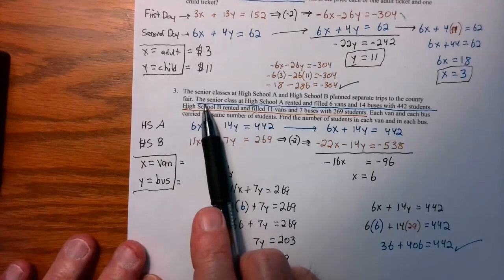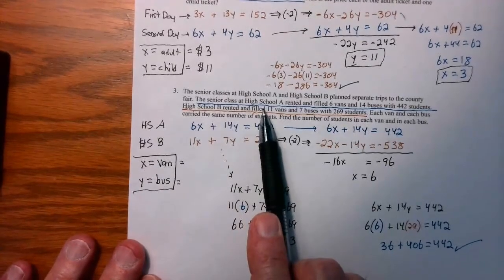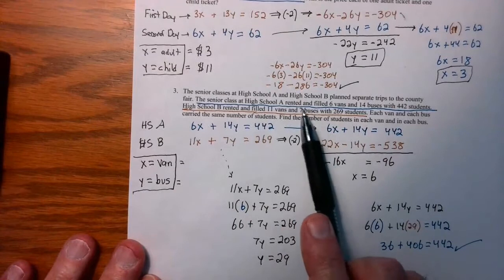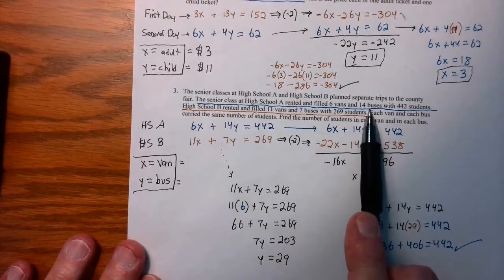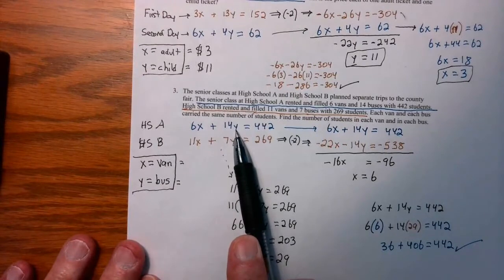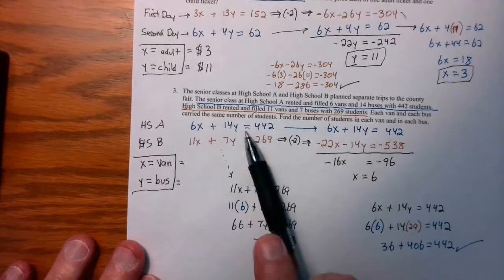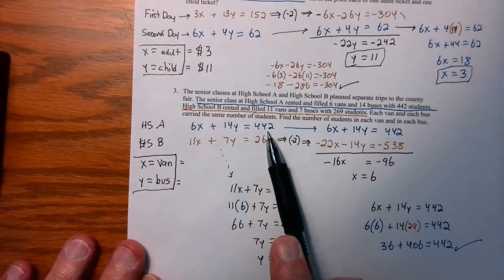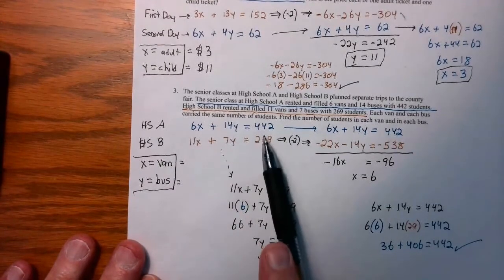All right, this first sentence here says the class at high school A rented and filled 6 vans and 14 buses. So that's 6x plus 14y. And they brought 442 students. That's the total right here. That's what the whole thing equals when you add them all up.